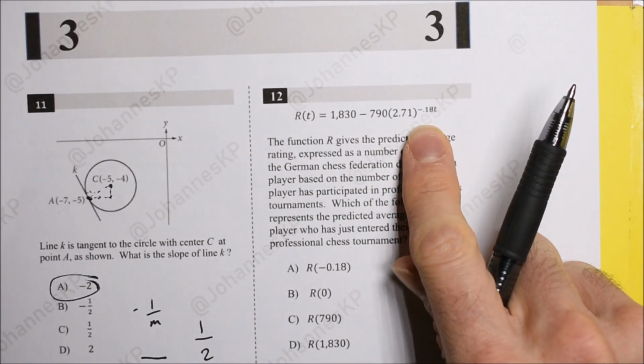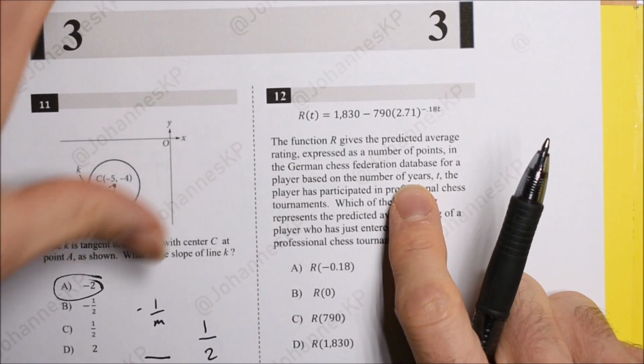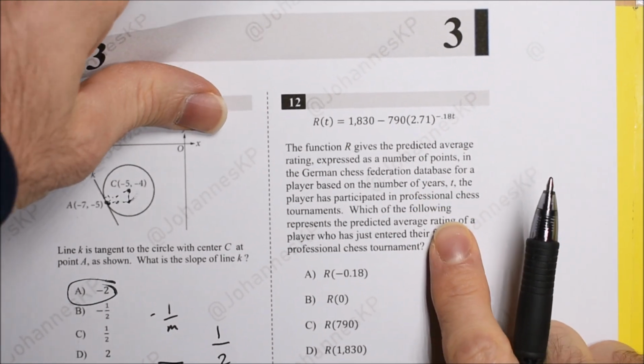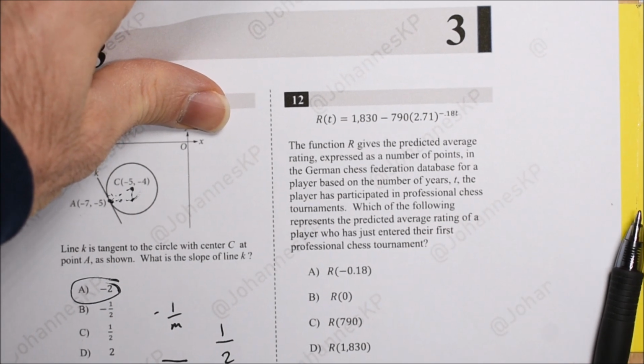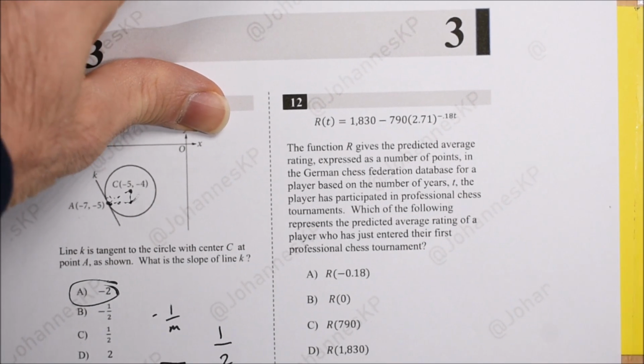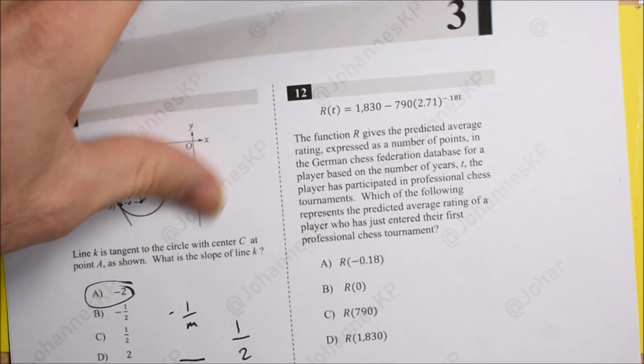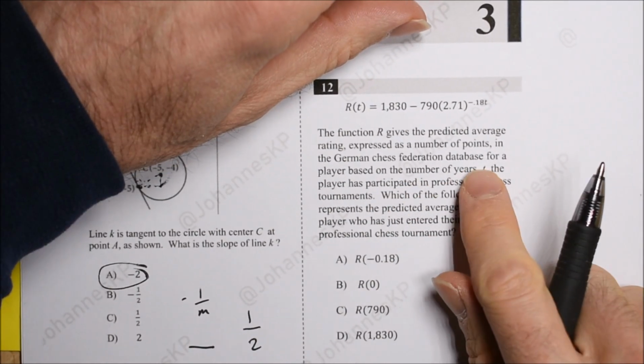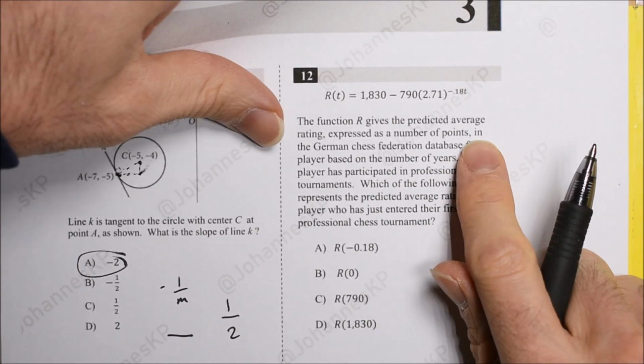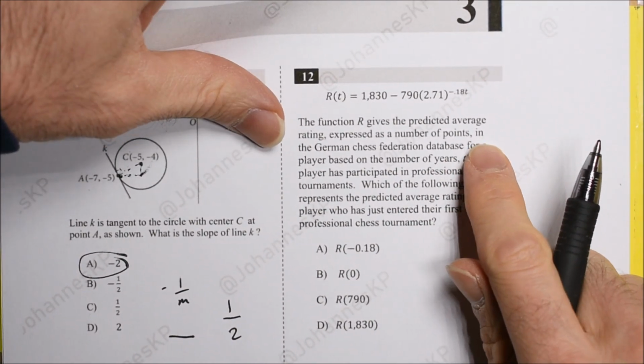And big equation. The function r gives the... We got to check our time. All right, more time on the clock. All right, hell yeah, that was the first 10 minutes, I think. Okay, the function r gives the predicted value. Man, I ran my time down to almost nothing.